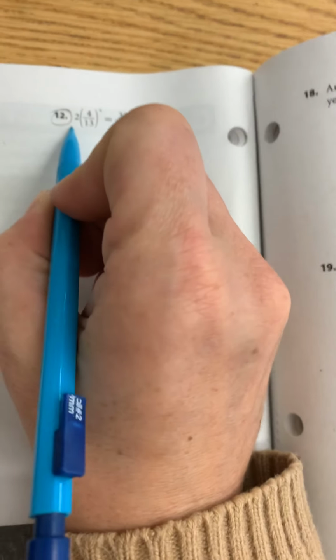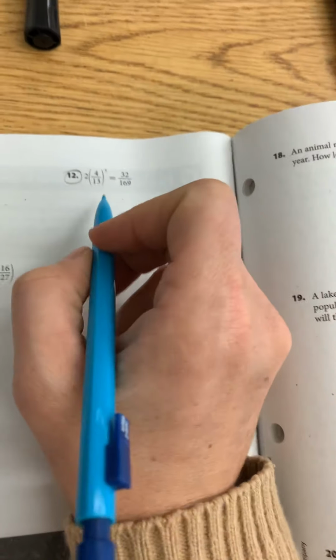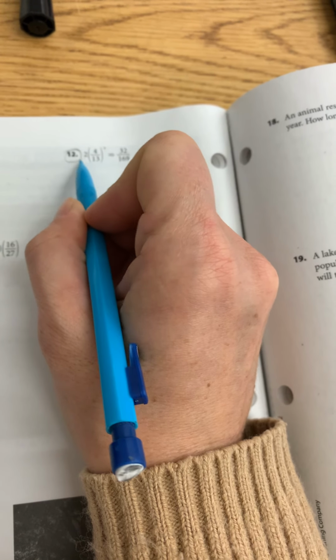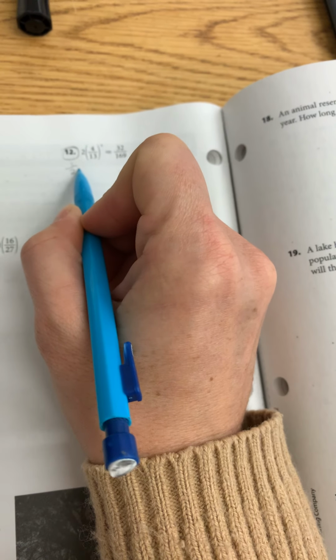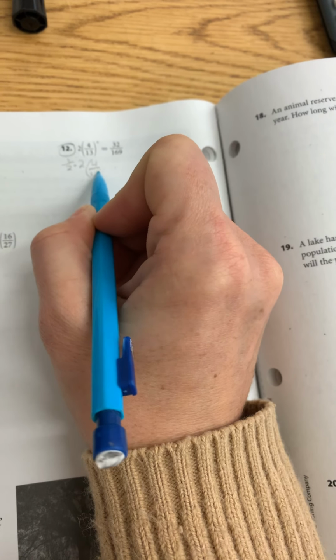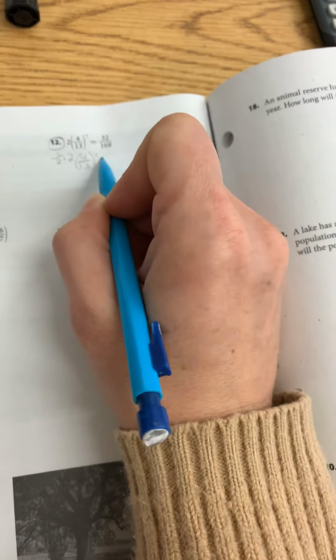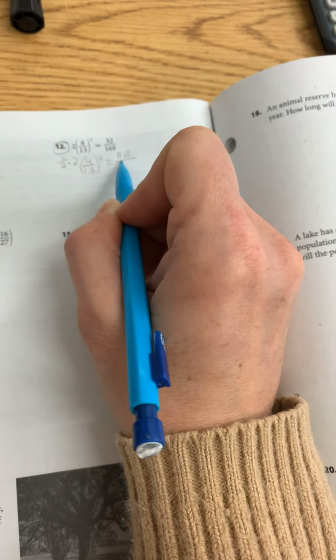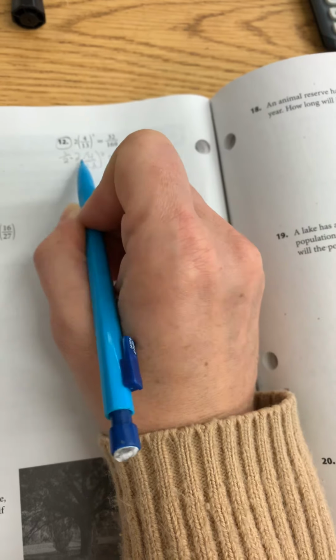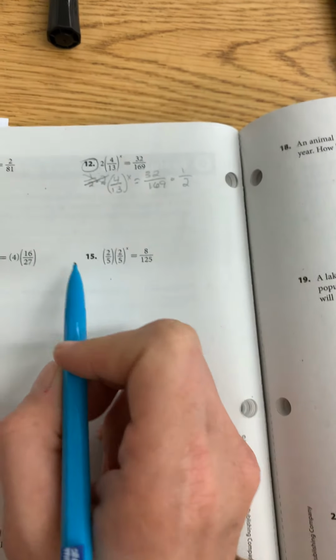When you're getting rid of a 2, you're going to multiply by the reciprocal or divide by 2. So I'm going to write it as multiplying by 1/2. 1/2 times 2. And then I'm going to do it on the other side. 32 over 169 times 1/2. So those cancel out on that side.